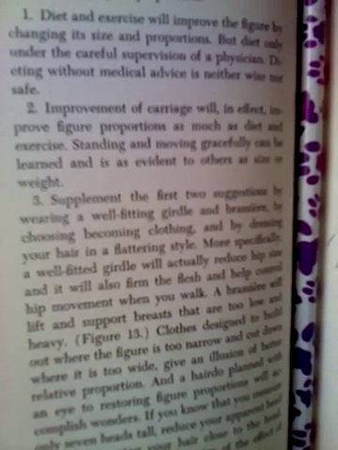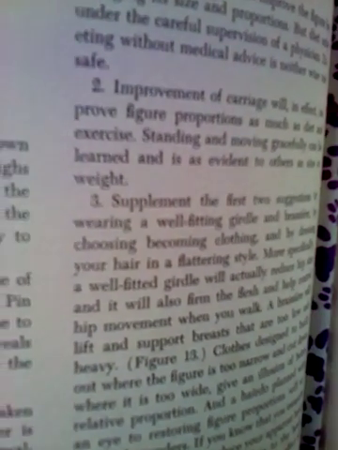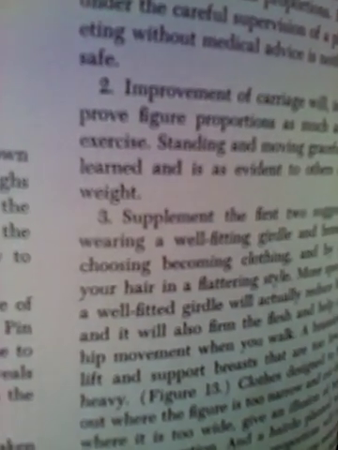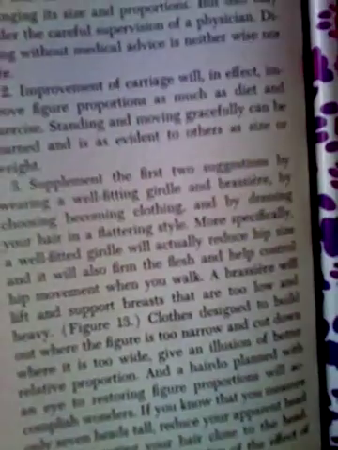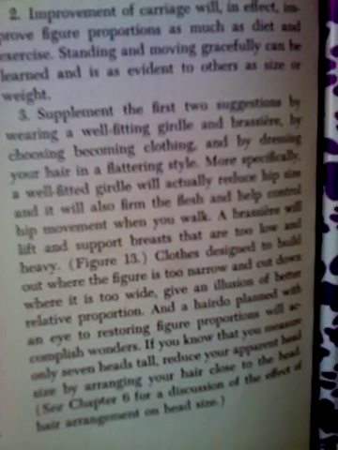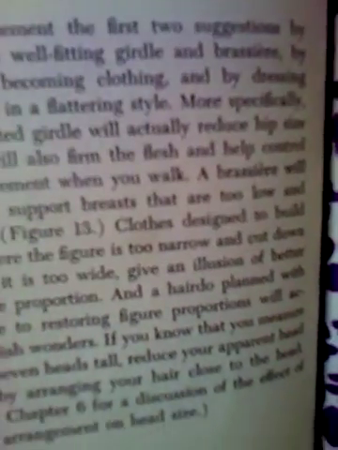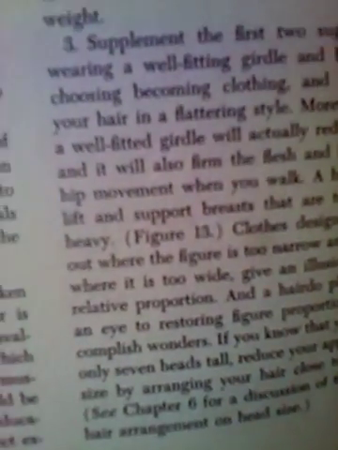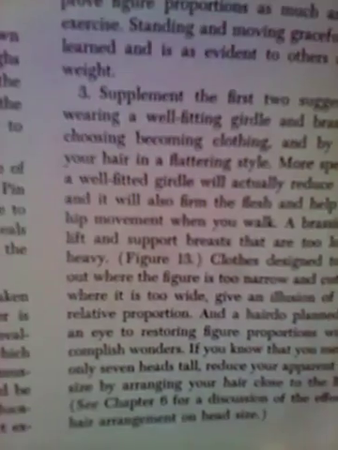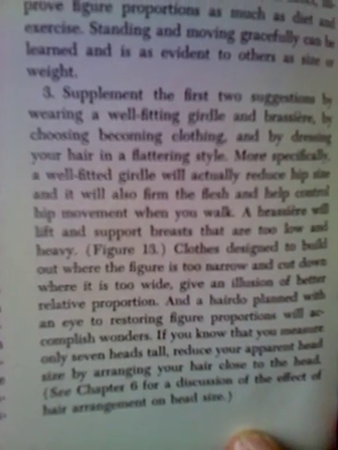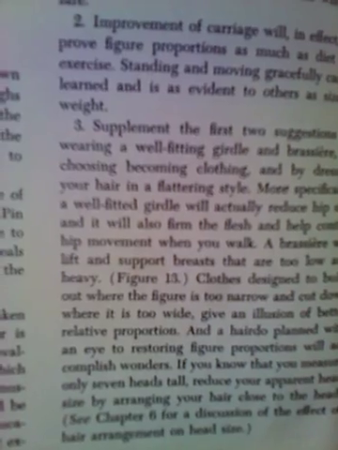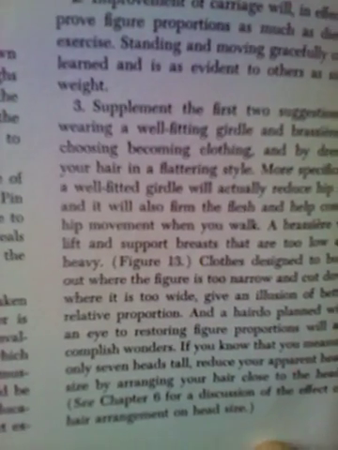Standing and moving gracefully can be learned and is as evident to others as size or weight. It's true. Supplement the first two suggestions by wearing a well-fitted girdle and brassiere, by choosing becoming clothing, and by dressing your hair in a flattering style.